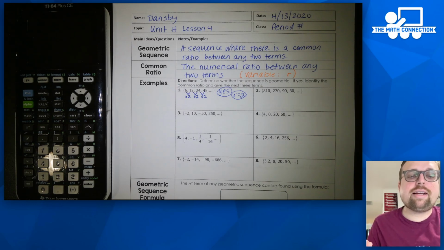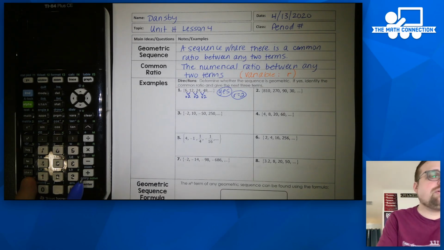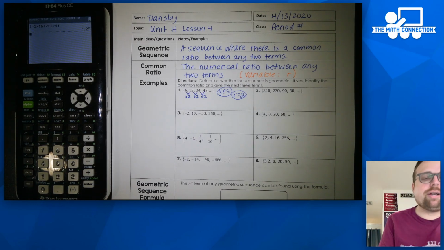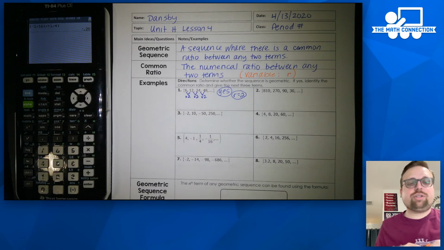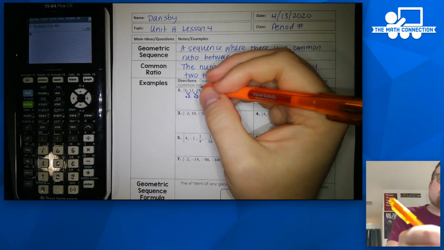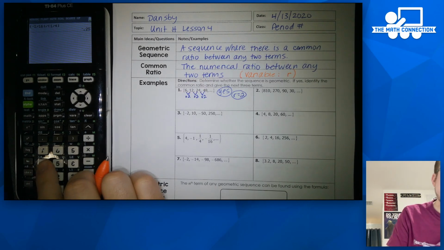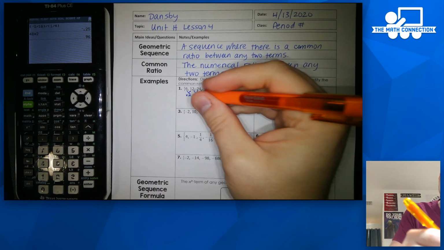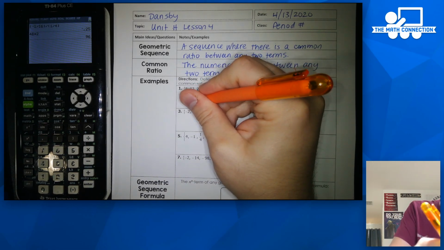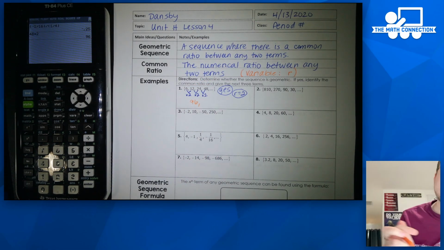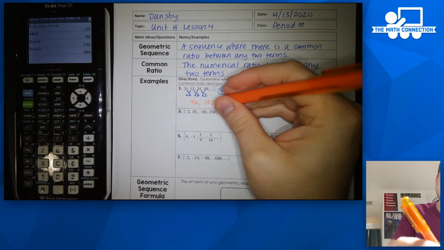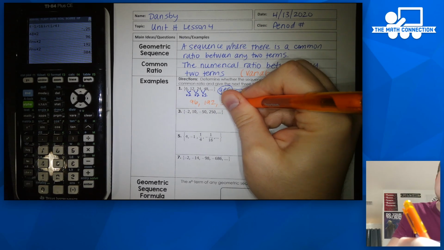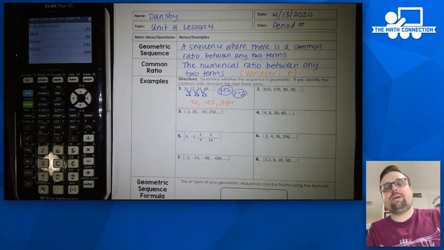And then it says to give the next three terms. So you're going to double 48, and then double that, and then double that. I'll go ahead and switch colors. So the next term is going to be 48 times 2, which is 96. So 96 is our next term, and then we need two more. We're going to double 96 to get 192, and then double that to get 384, and those would be the next three terms in the sequence.